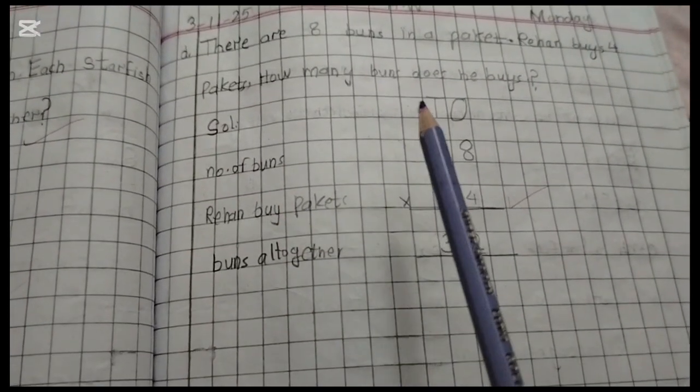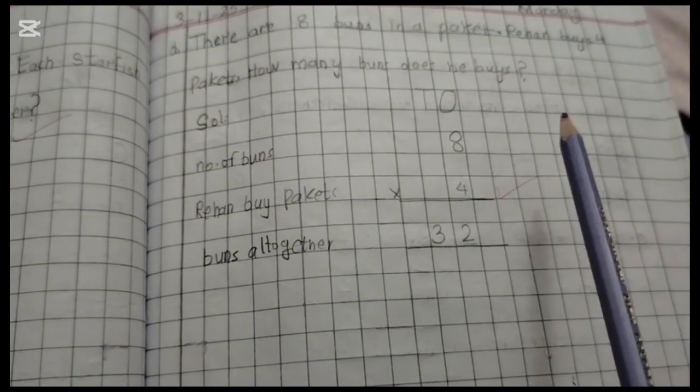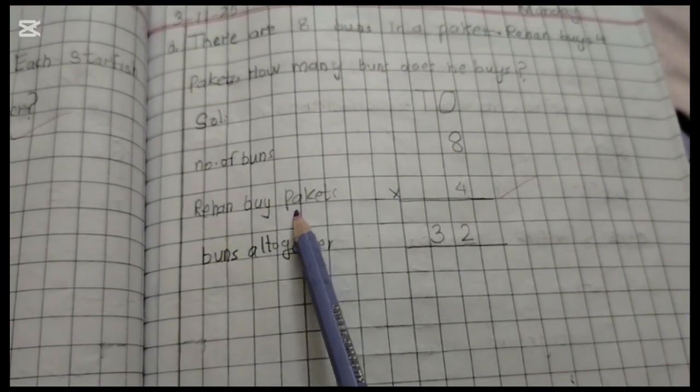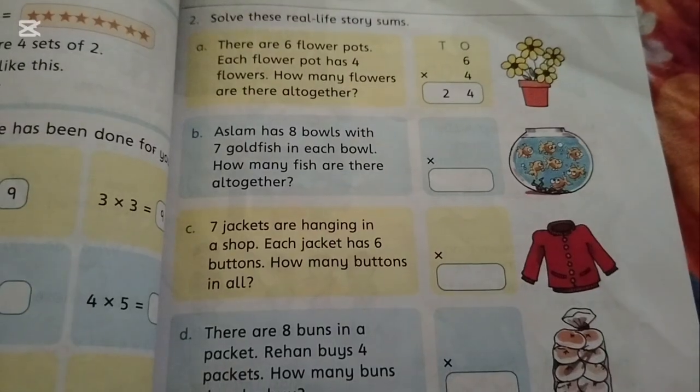There are 8 buns in a packet. Rehan buys 4 packets. How many buns altogether? Number of buns is 8. Rehan buys packets is 4. So the buns altogether is 32.